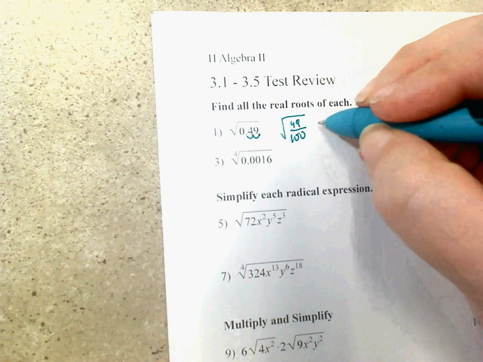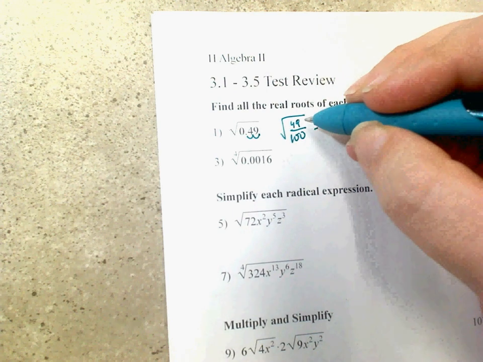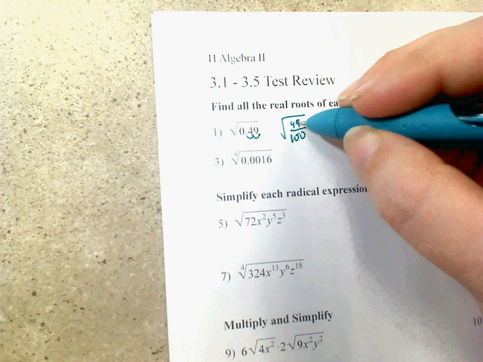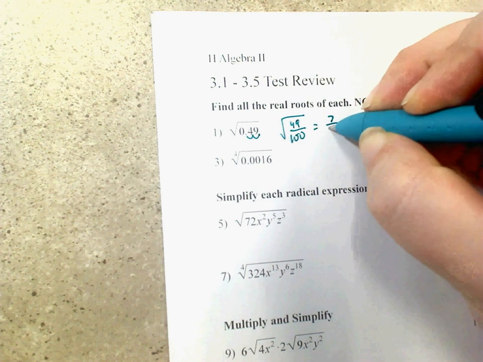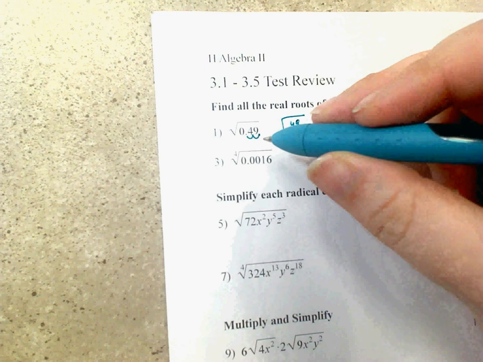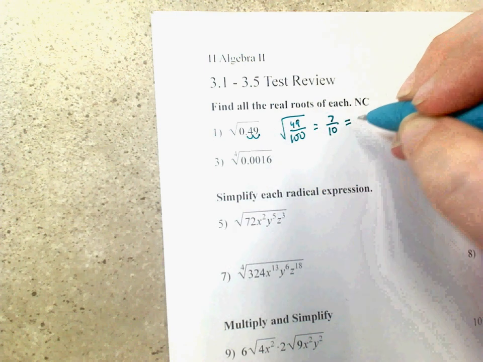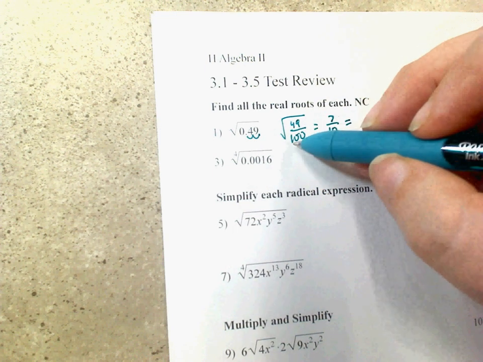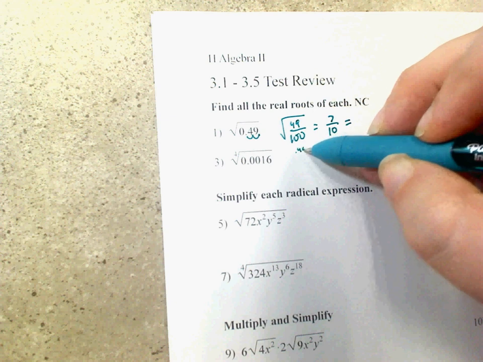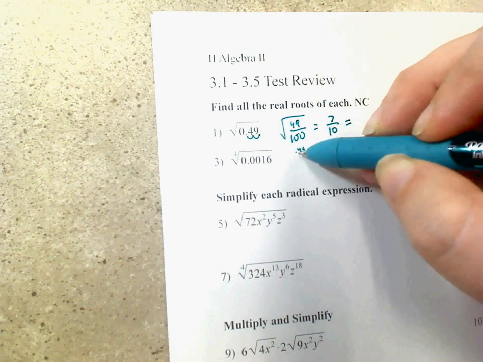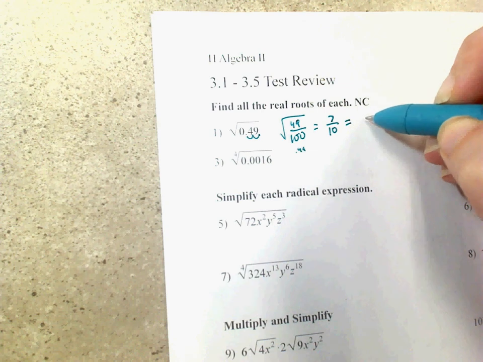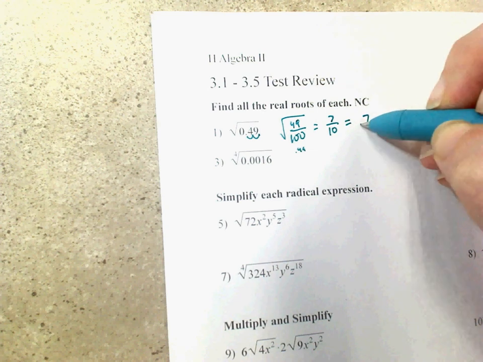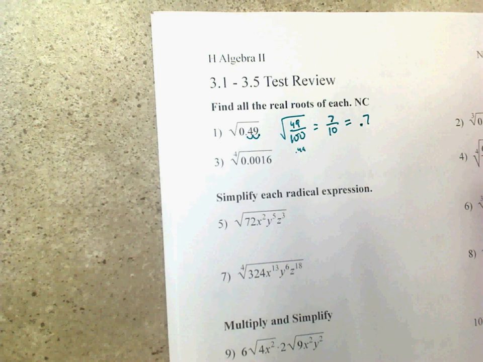Okay? Because I've got the square root of a fraction, I can take the square root of the top and the square root of the bottom. The square root of 49 is 7, and the square root of 100 is 10. And since we started with a decimal, we're going to end with a decimal. 49 over 100 was 0.49, so there were 2 zeros. Here there's only 1 zero, so it's 7.0, and then you move it 1 place, it's 0.7. Or just knowing that 7/10 is 0.7.